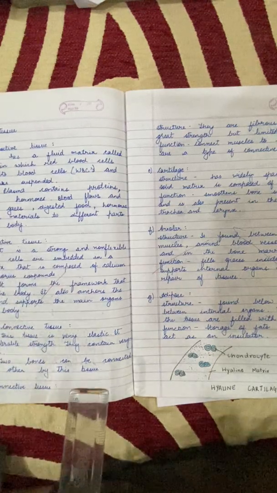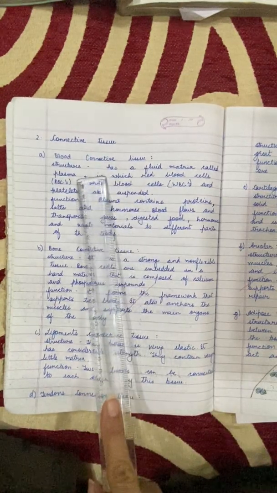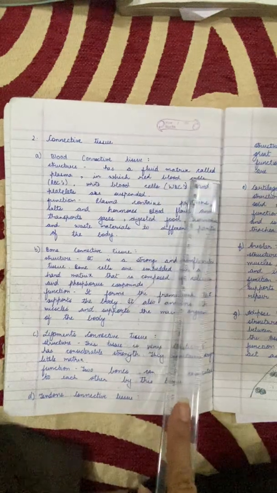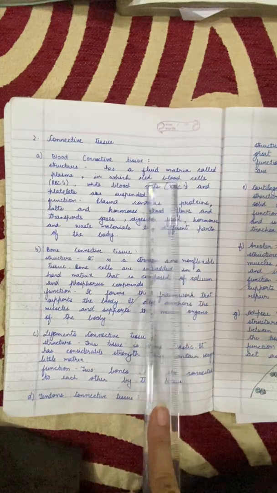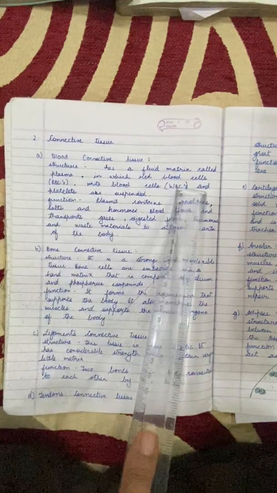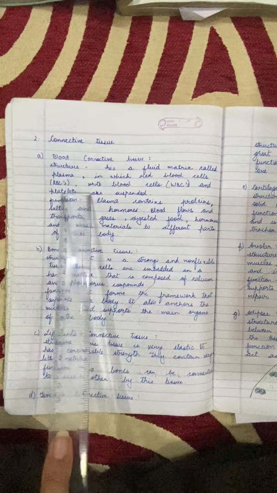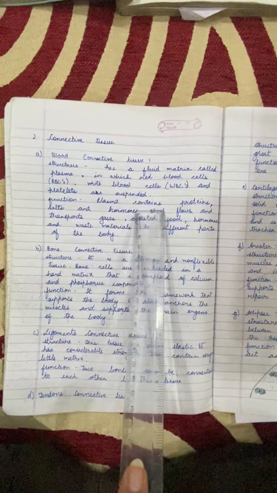Coming to the next tissue of the animal tissue, that is the connective tissue. This connective tissue is also of many types, right? So the first is the blood. Now this is the liquid connective tissue. It has a fluid matrix. What is there in connective tissue? They have a matrix in which the cells are embedded. This matrix is different according to the different functions a connective tissue has to perform. Since the blood has to be flowing, it is fluid. So the matrix of the blood is in fluid form, that is plasma, and the components or cells are RBC, WBC (white blood cells), and the platelets, which are suspended in it.